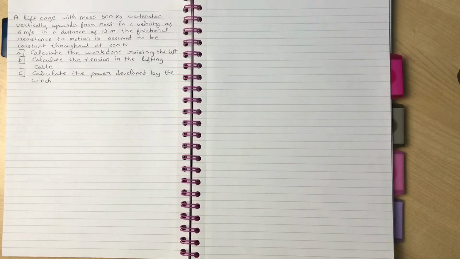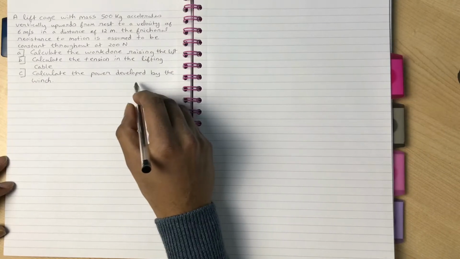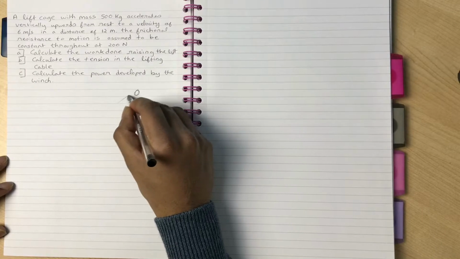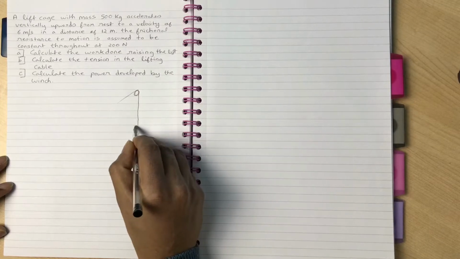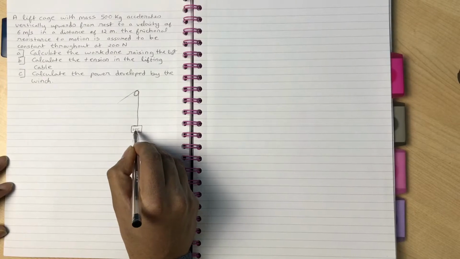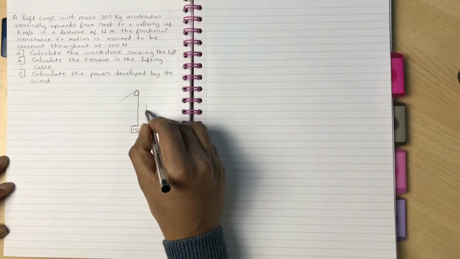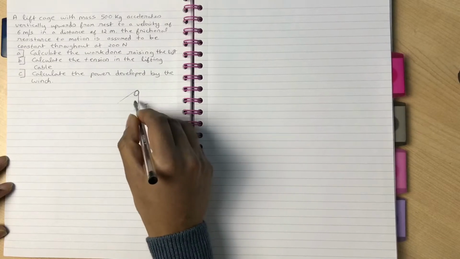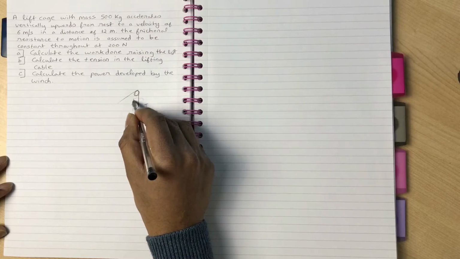Now, for the aid of solving this problem, I will be drawing a small diagram. So I have my winch here, which raises my mass of 500 kilograms up to a height of 12 meters. So that's the final resting place of my mass.